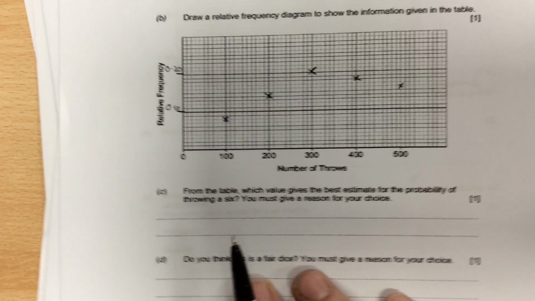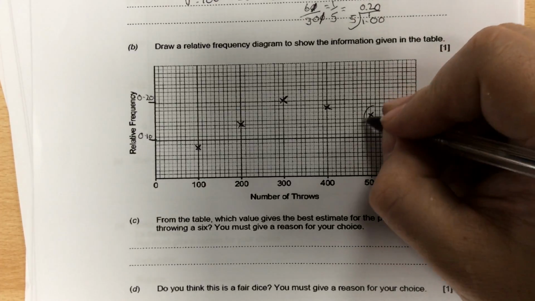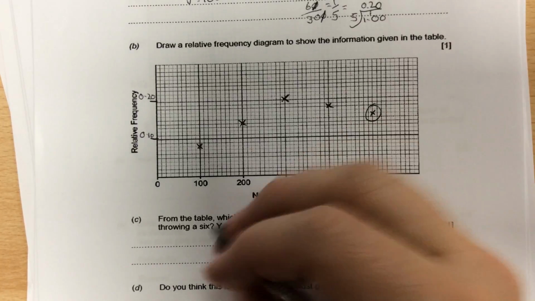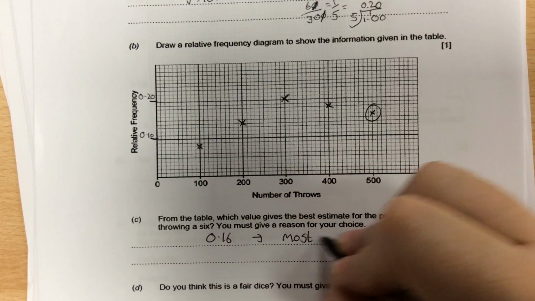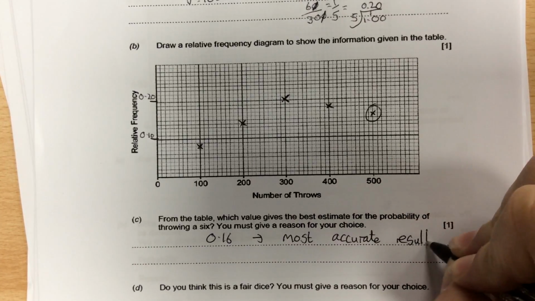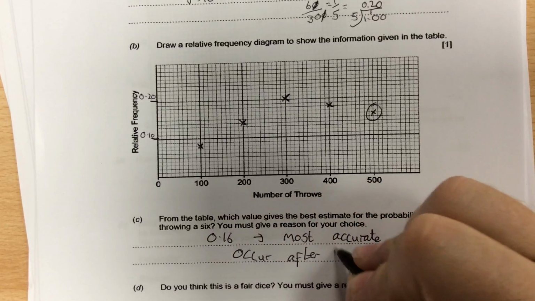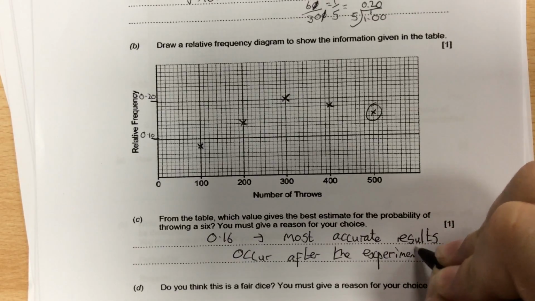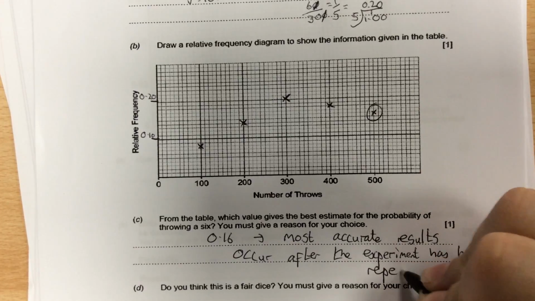From the table, which value gives the best estimate? The best estimate is always the one after the most times. So the most accurate is 0.16, because the most accurate results occur after the experiment has been repeated the most times.